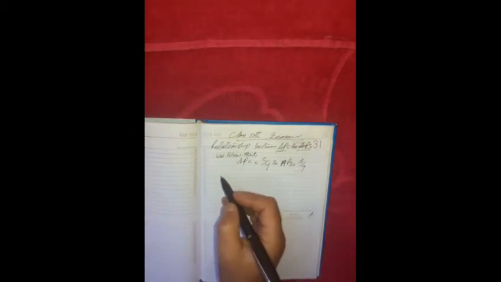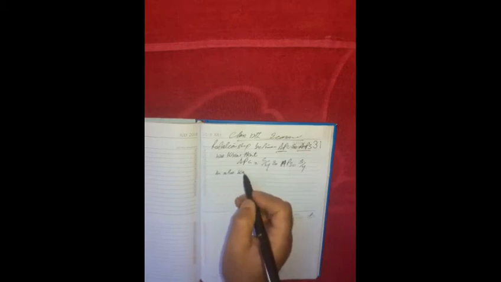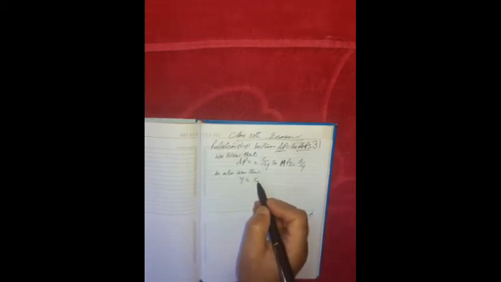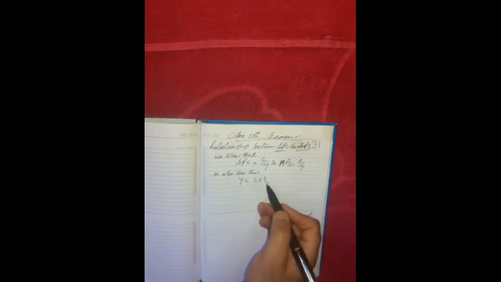We also know that Y is equal to C plus S, that is, income is consumption plus saving.